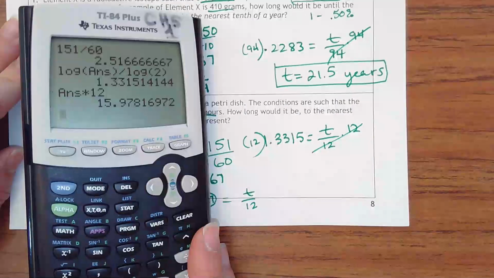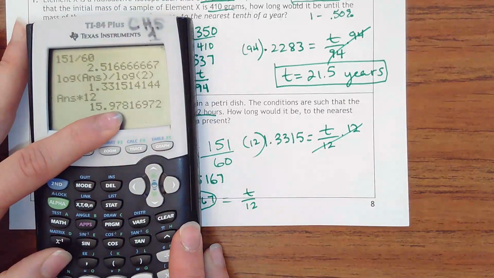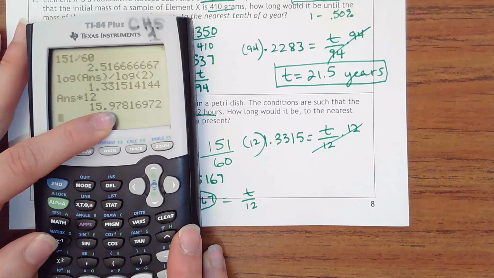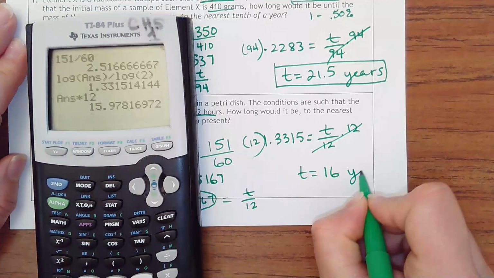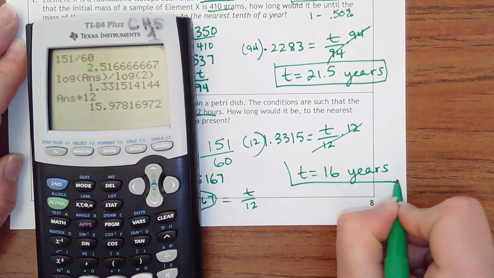And it said to the nearest tenth. So that 7 actually makes the 9 round up to a 10, which rolls over to make 15 become 16 hours. And that's it.